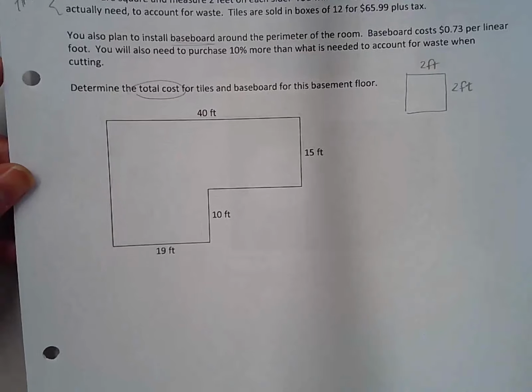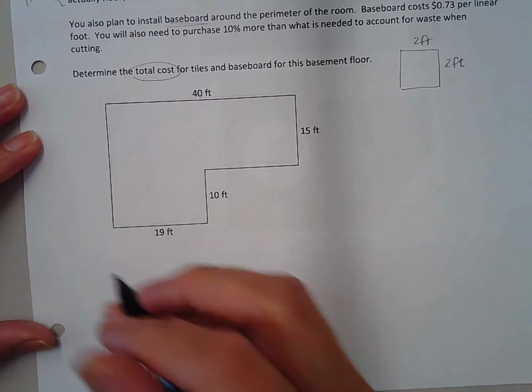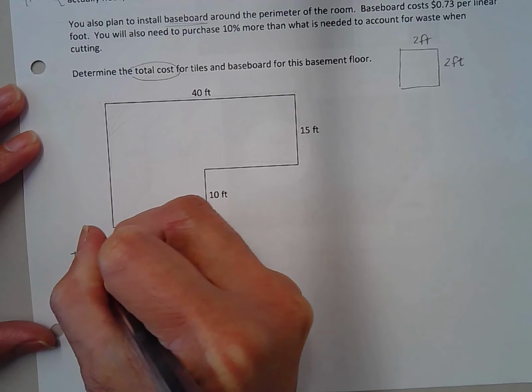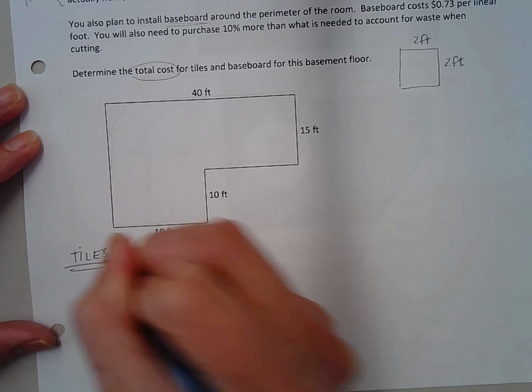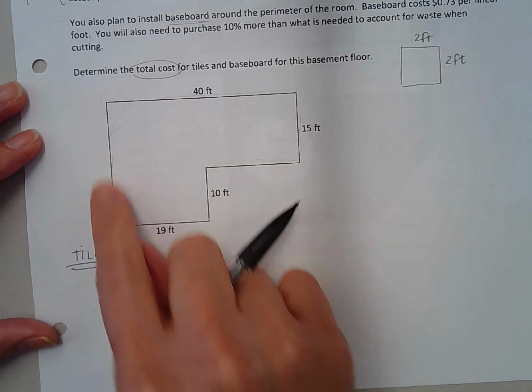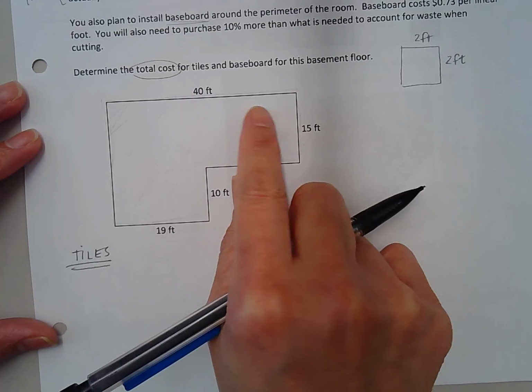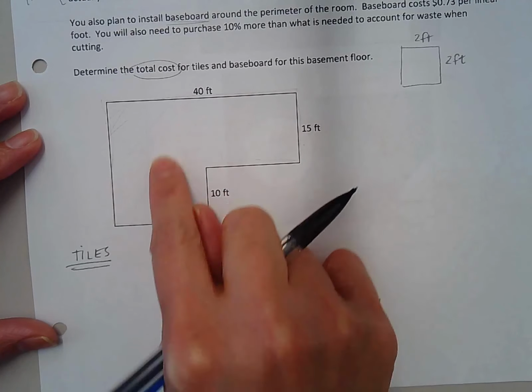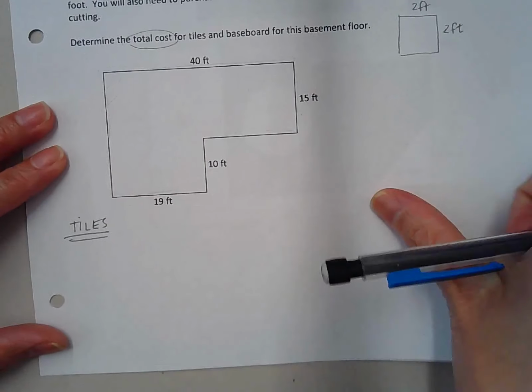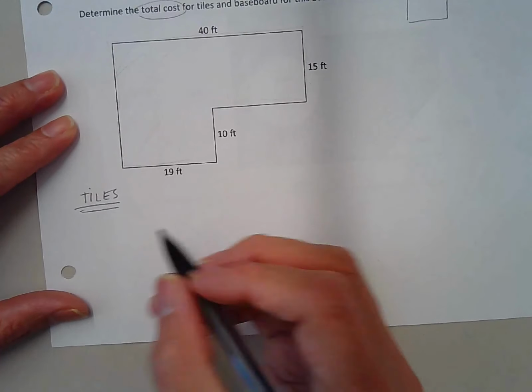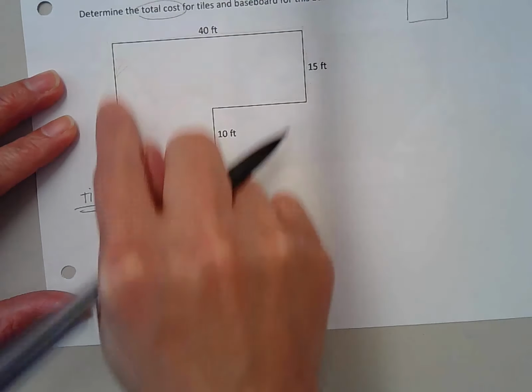Okay, so let's start with tiles. Now, when we said we need tiles for this, we need to figure out the area that we need to tile. So, okay, tiles. What's the area of this shape?